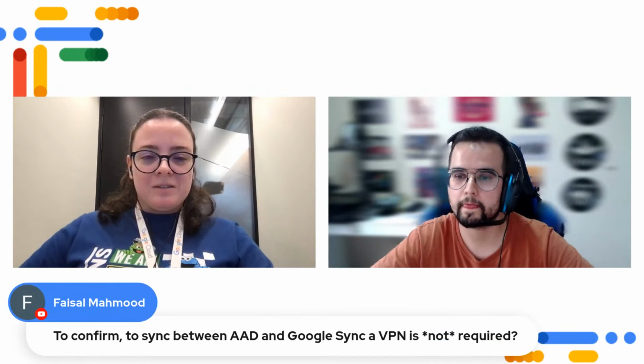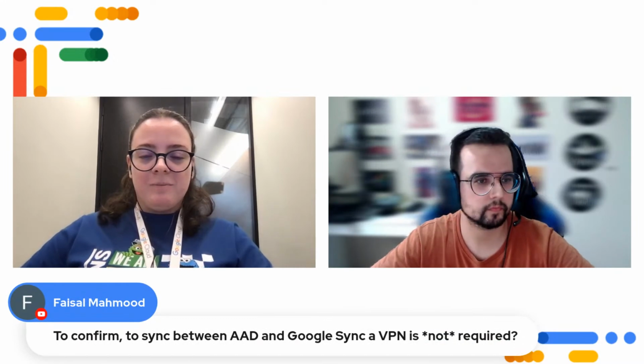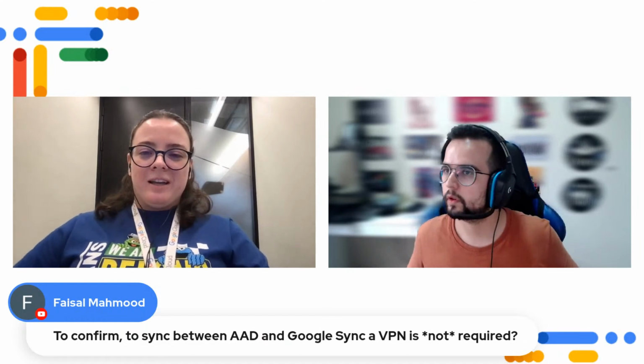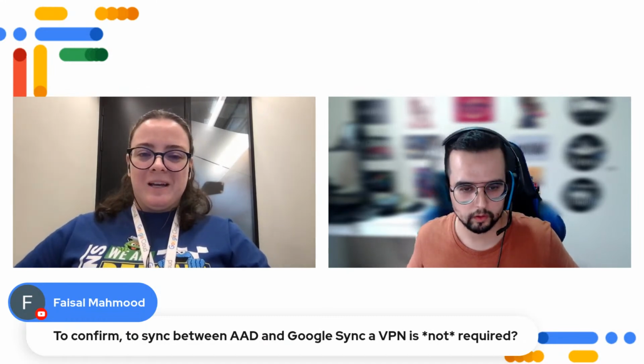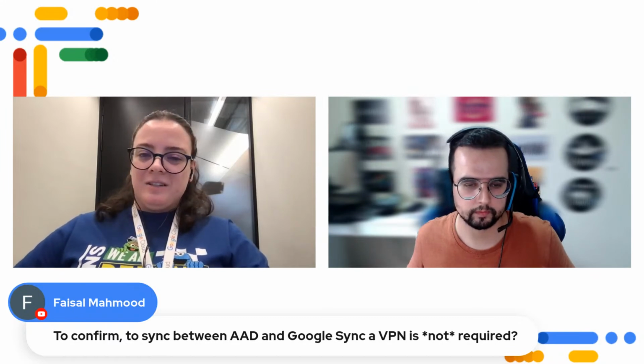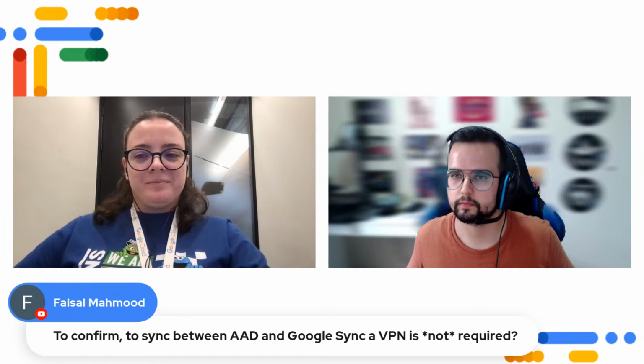To sync between Azure Active Directory and Google, a VPN is not required. Yeah, you're right. You can sync between Azure Active Directory and Google using only the internet. You don't need a VPN to do that.